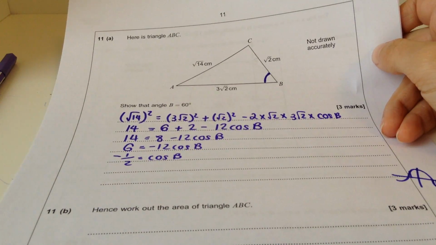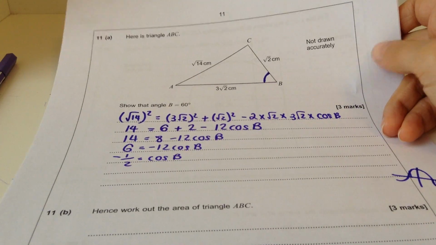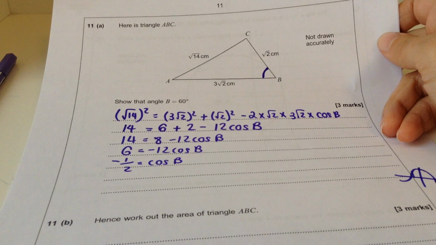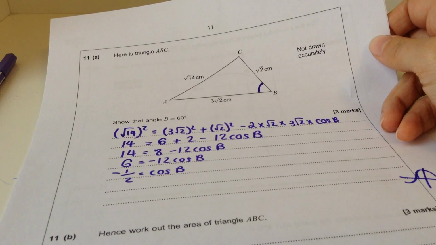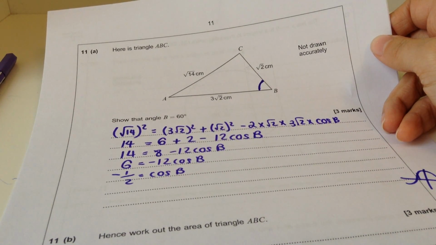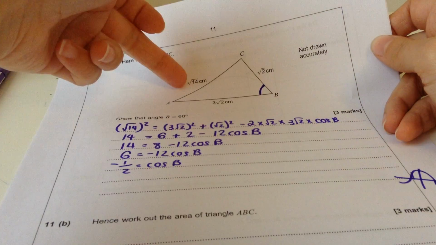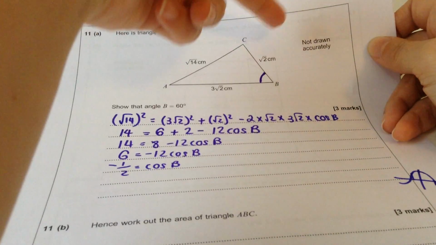But I think it should be a half. In fact, I'm looking at the mark scheme now, and yeah, it should be a half. A squared equals b squared plus c squared minus 2bc cos a.